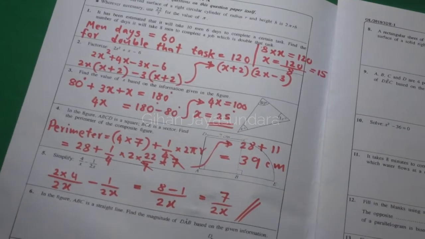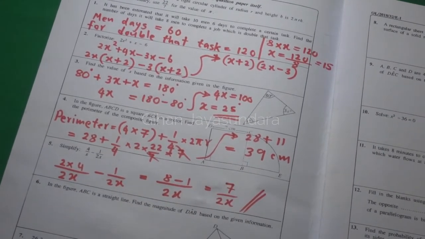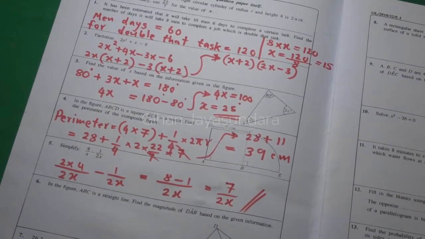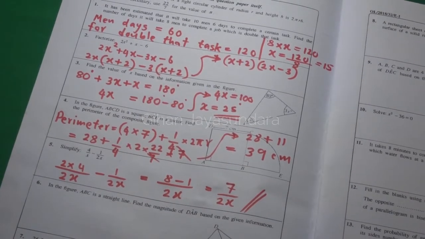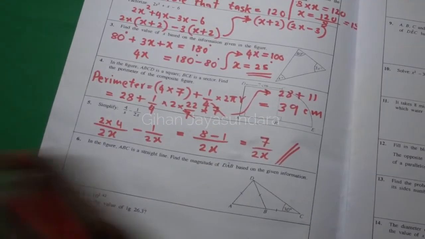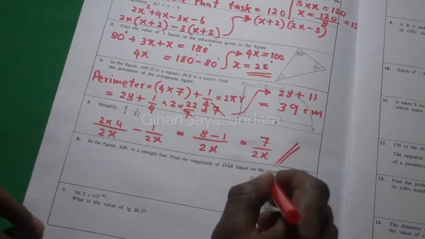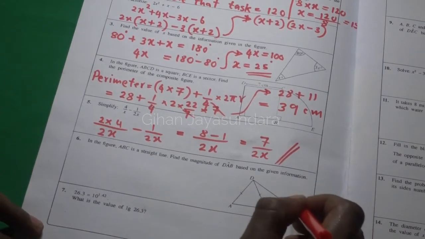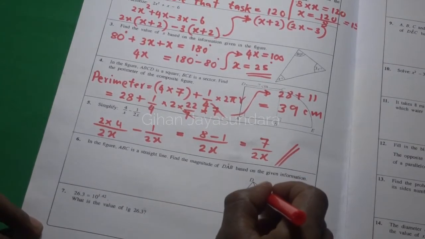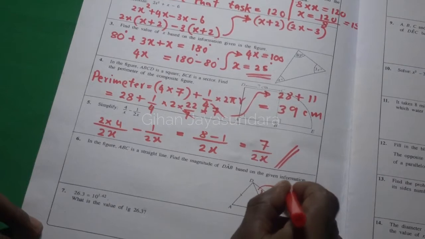Right. Sixth one. In the figure, ABC is a triangle, with a straight line. Find the magnitude of angle DAB based on the given information. So this is also a composite figure. It is given that AD, DB and BC sides are equal. So in a triangle, this angle should be 30.